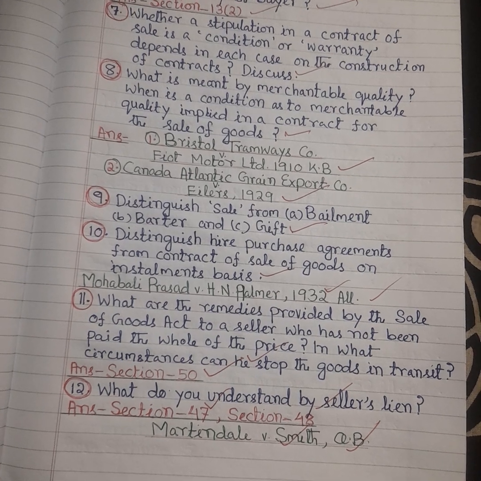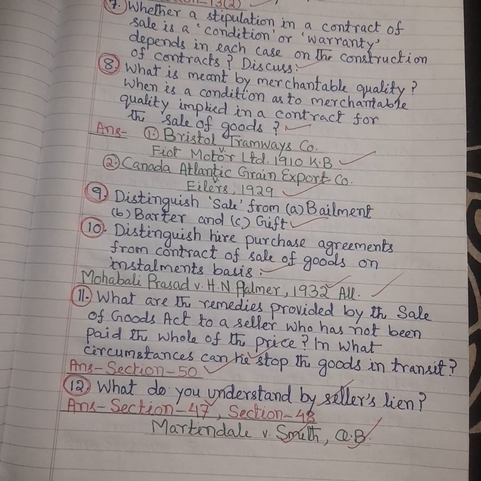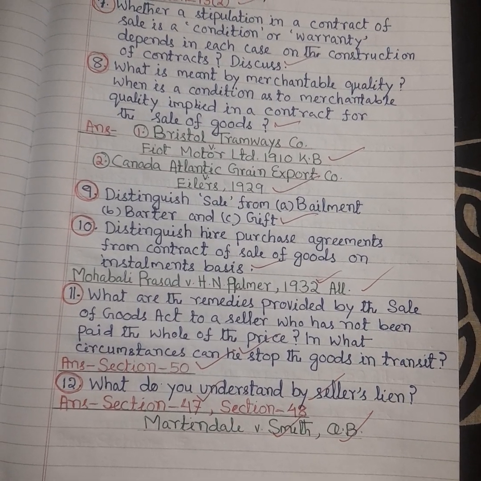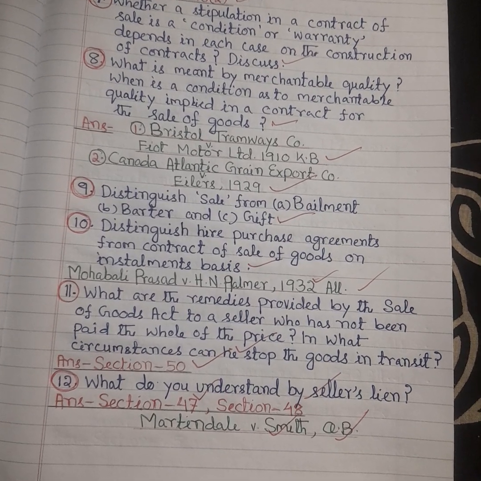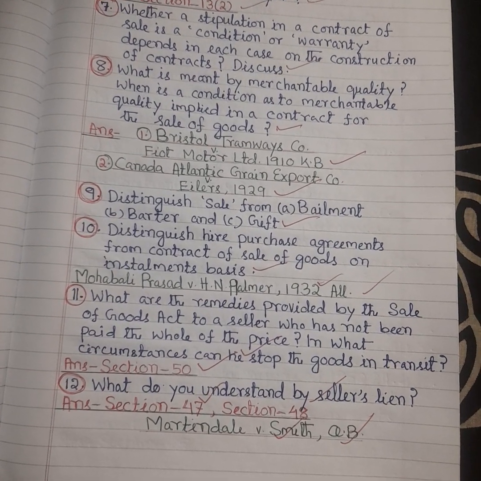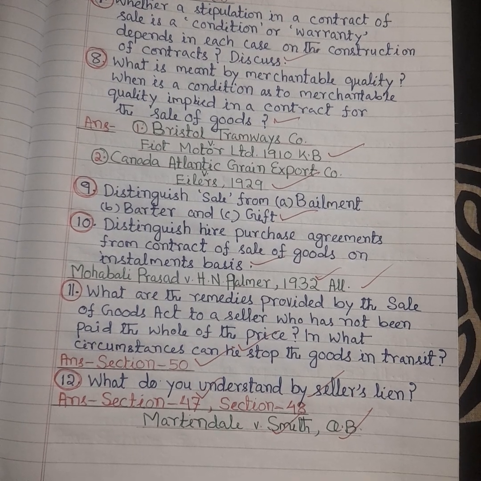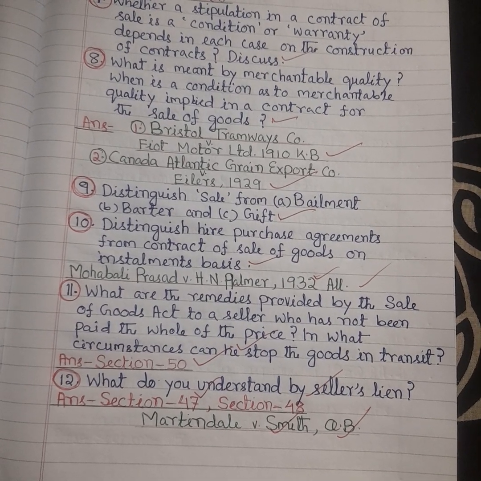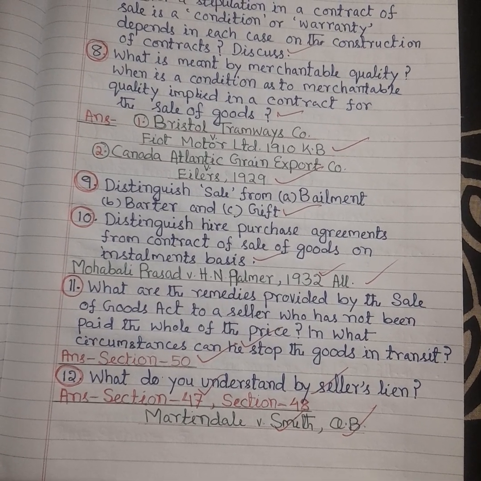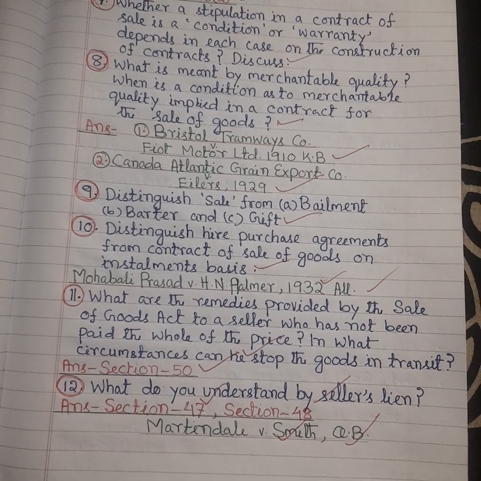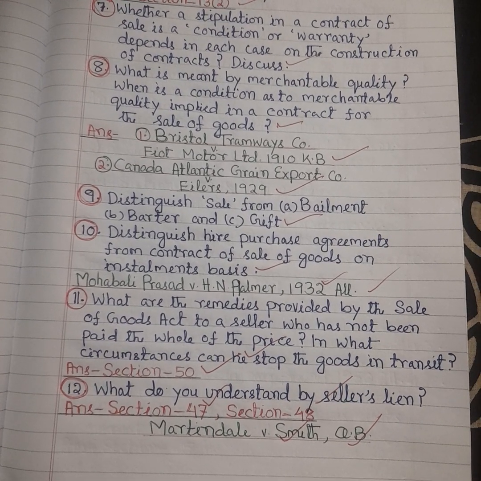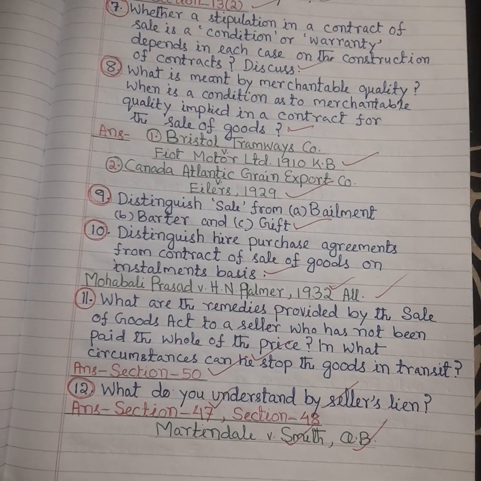And as regarding the provisions of Section 48, an unpaid seller can exercise his lien so long as he holds any part of the goods sold. The only case in which a part delivery of goods destroys the unpaid seller's lien is that in which part delivery has been made under such circumstances as to show an agreement to waive the lien, as this is provided under Section 48 of the Sale of Goods Act.